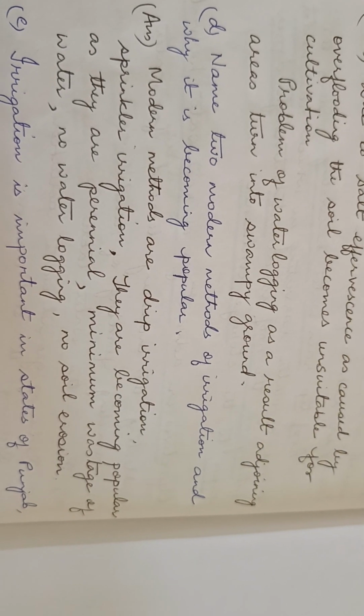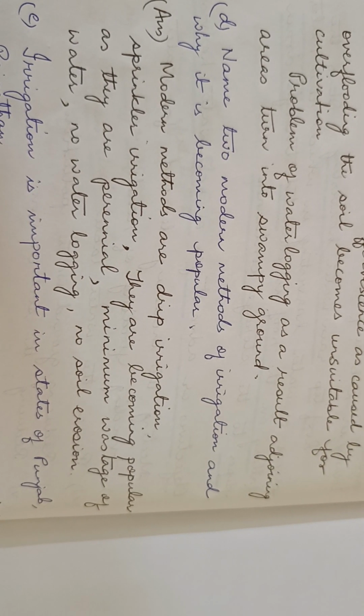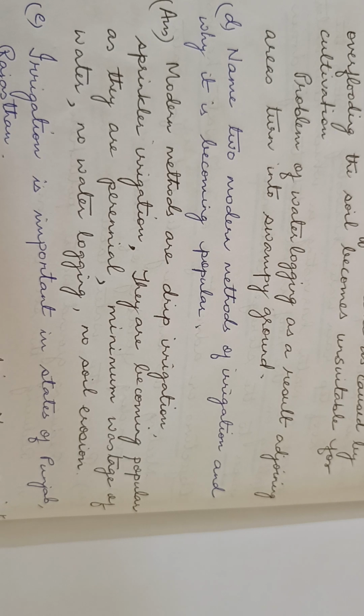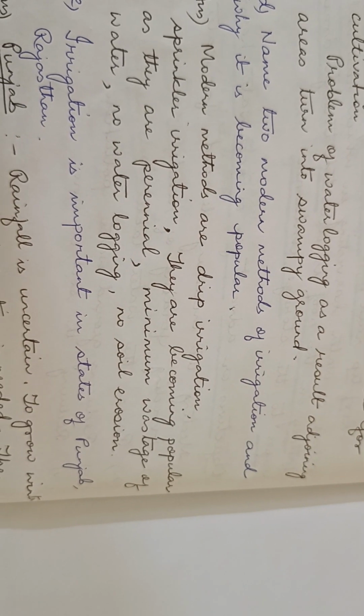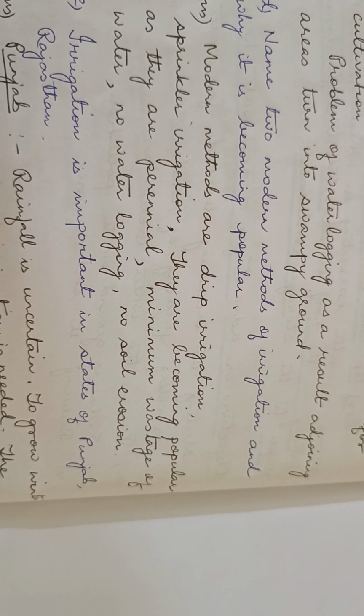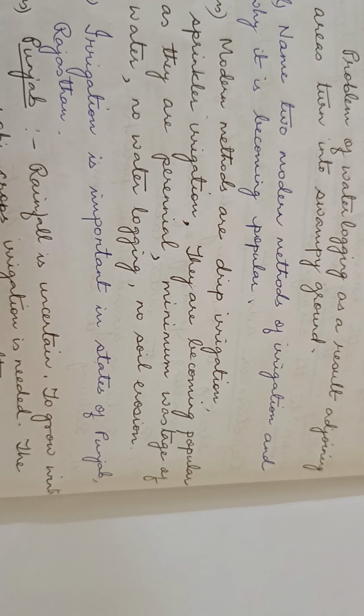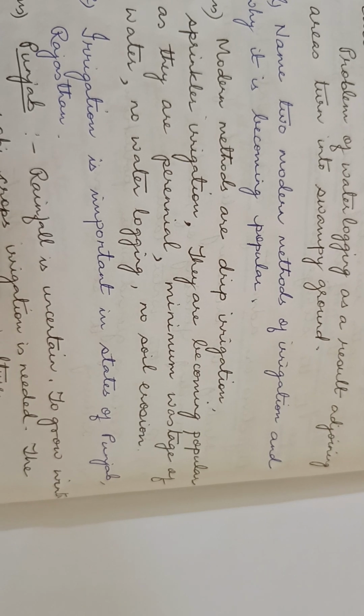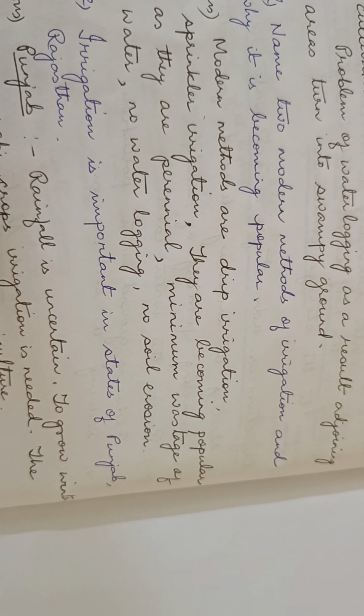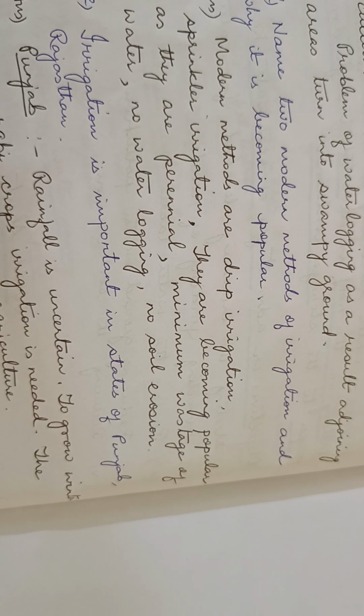Next question. Name two modern methods of irrigation and why they are becoming popular. Modern methods of irrigation: drip irrigation, sprinkler irrigation, tube well irrigation. Now they are becoming popular. Number one, perennial in nature. Number two, minimum wastage of water. Number three, no water logging. And number four, no soil erosion.